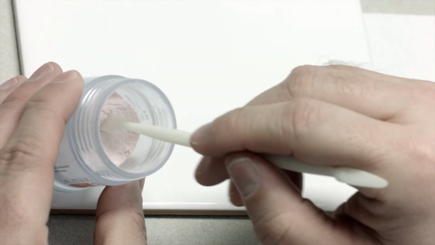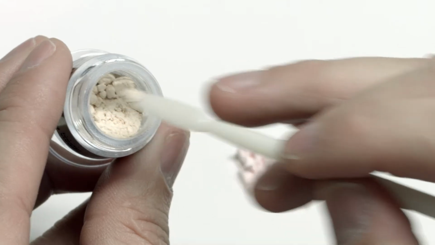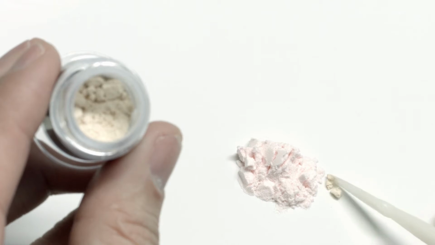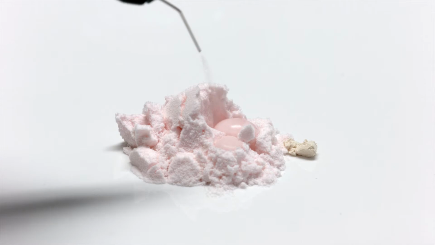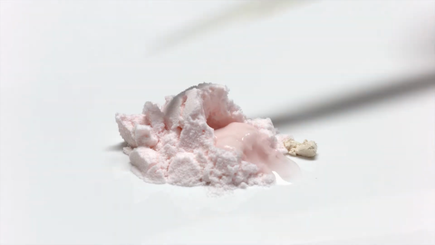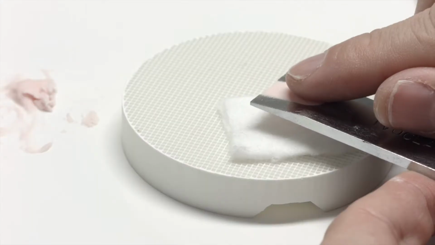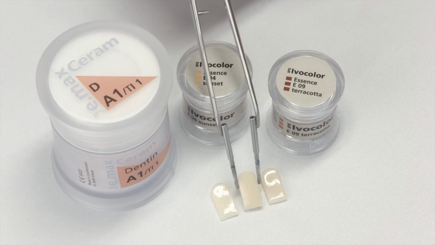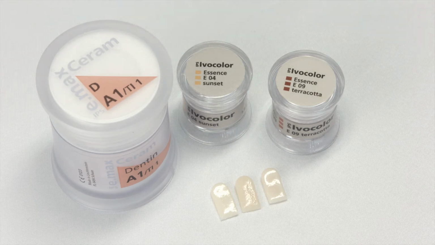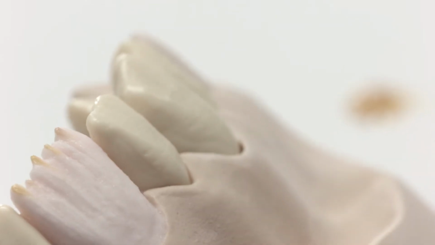It is possible to adjust the shade of a layering ceramic with the essence powder. The proportion of essence powder should not exceed 5% of the total amount of material. To mix the layering material, use the corresponding liquid. It is advisable to fire a test sample of the mixed ceramic before use. It is also possible to lay the essence powders directly into the moist, layered ceramic.